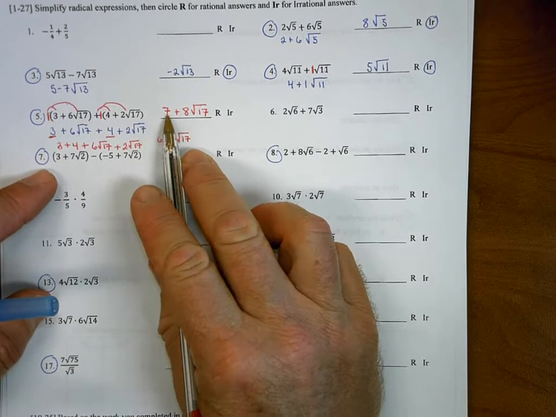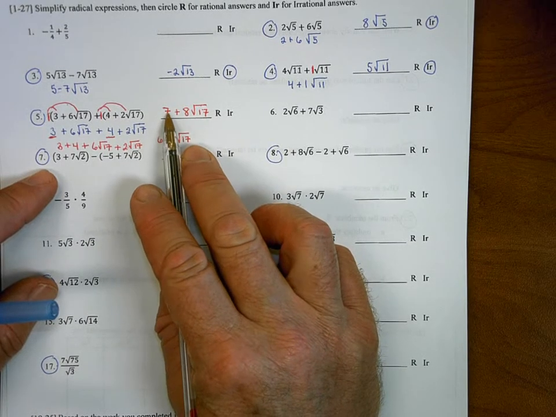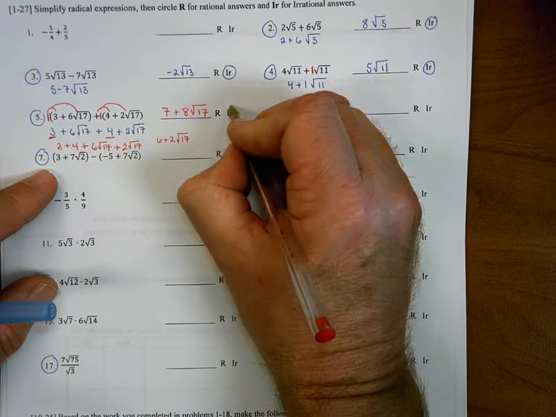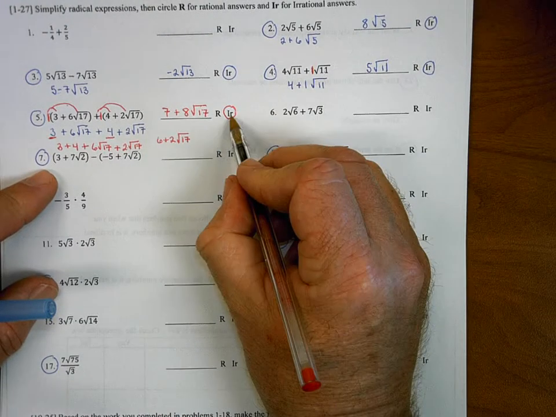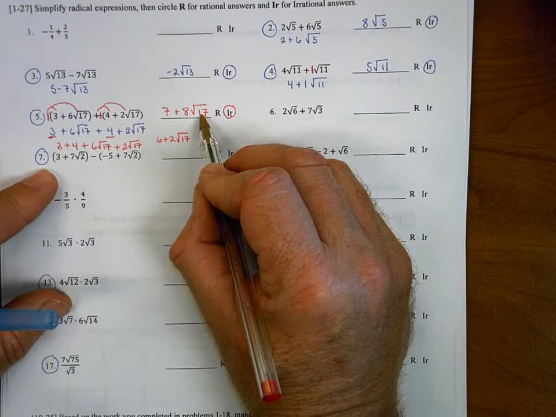Some students want to add this 7 to that 8, but you can't because that 7 is missing the square root or radical 17 to make them like. This would be irrational because the radicand, the 17, is not a perfect square number.